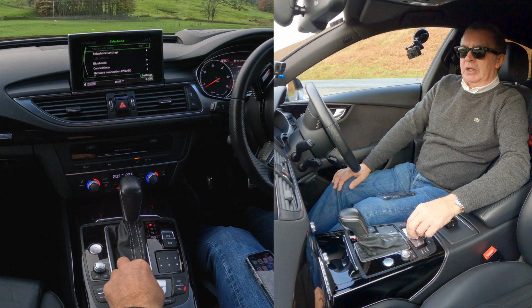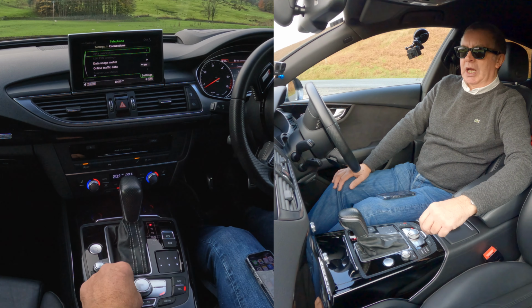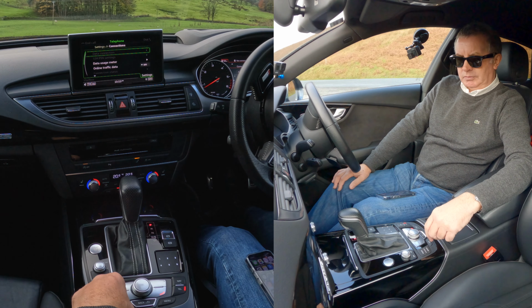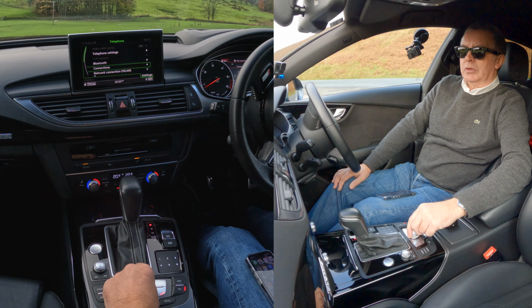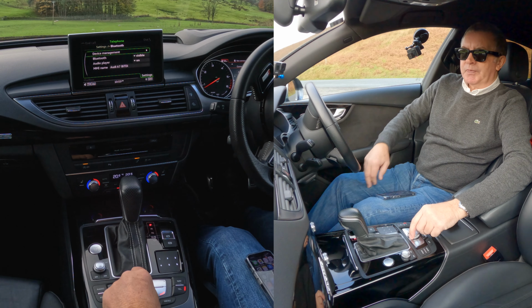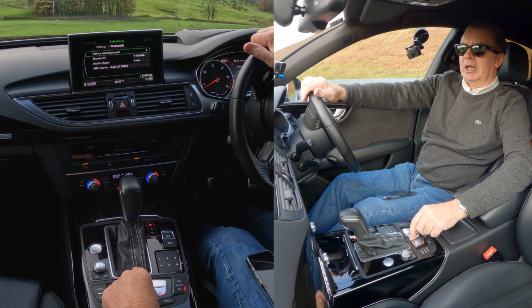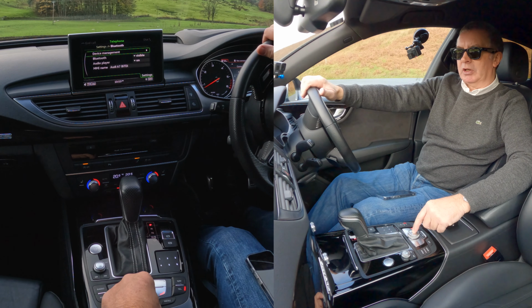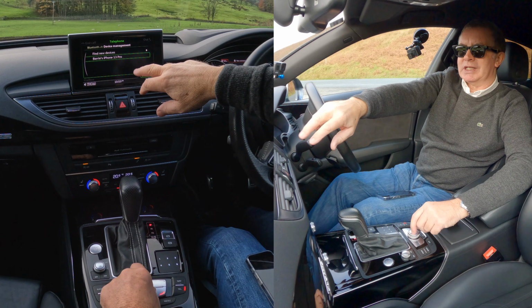That's brought up a new menu. You've got telephone settings, Bluetooth connections, or Bluetooth there, and then connections. If we click Bluetooth, device management, Bluetooth visible, audio player, MMI name. So device management, click. Find new devices, or you'll see my phone listed there.